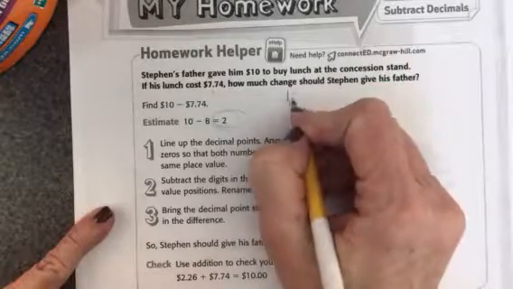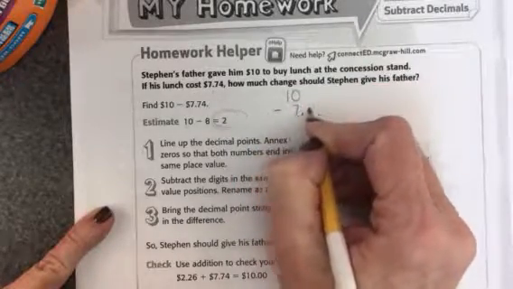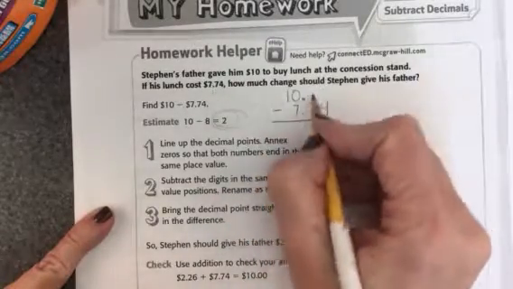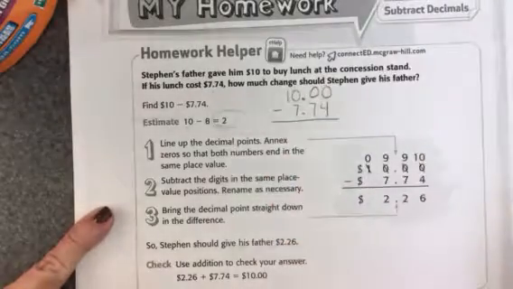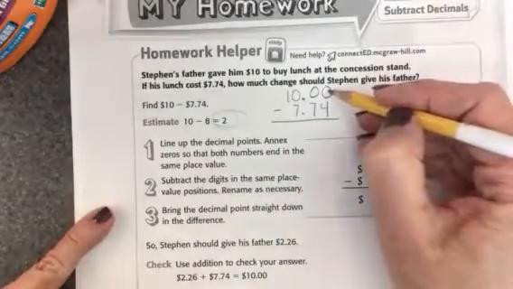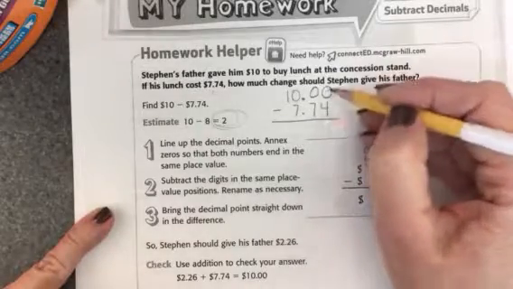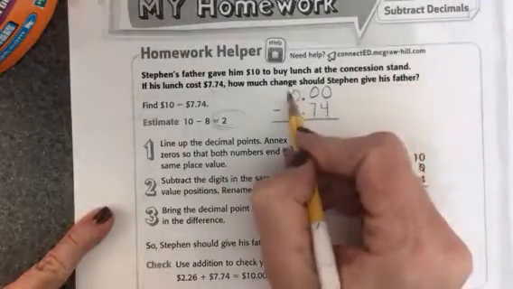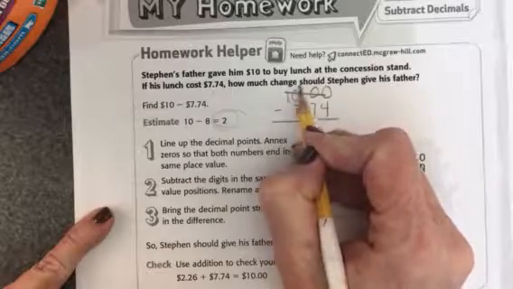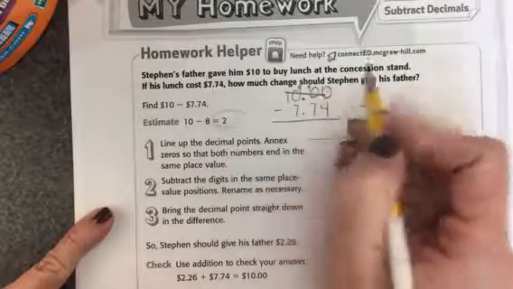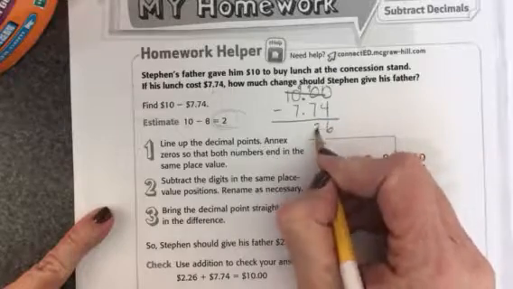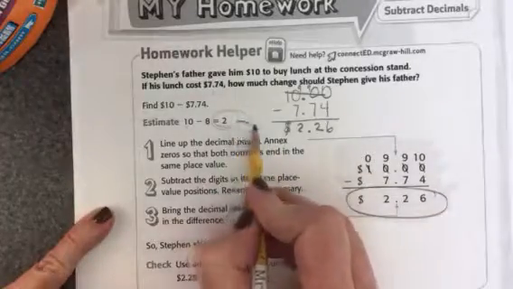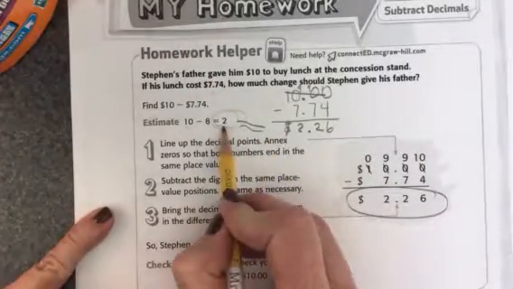So when I take 10 and subtract $7.74, I'm imagining that there is a decimal right here, and I'm going to need to add 2 more zeros behind the 10. Now I'm going to subtract. I can't do 0 minus 4, and I can't borrow from this 0, so I'll borrow from the 1, and that's going to make a 9 here and a 9 here. 10 minus 4 is 6, 10 minus 7 is 3, and 9 minus 7 is 2. So my answer is $2.26, and yes, that is close to $2.